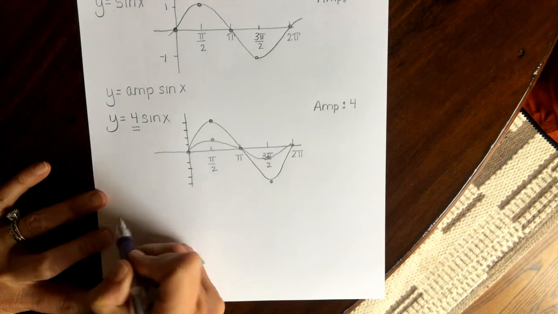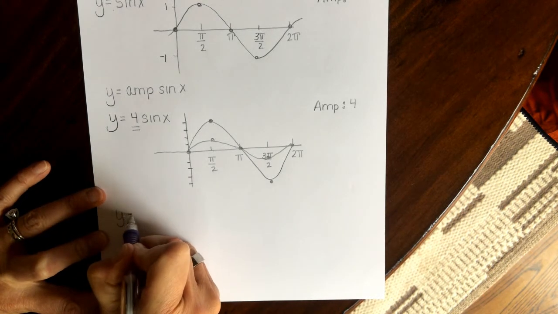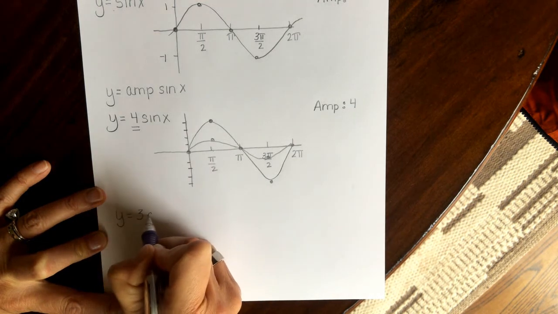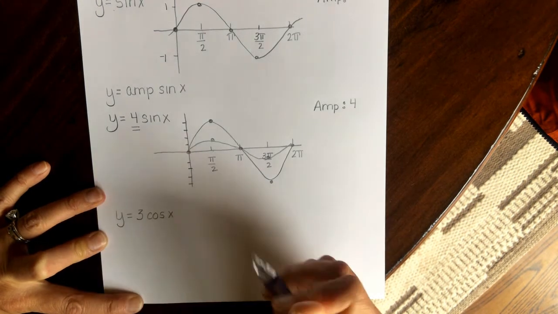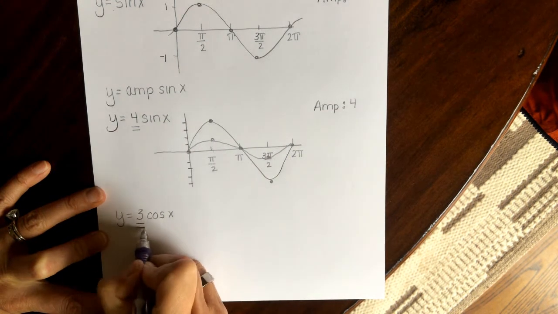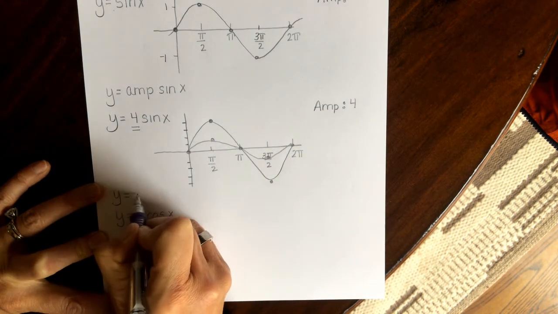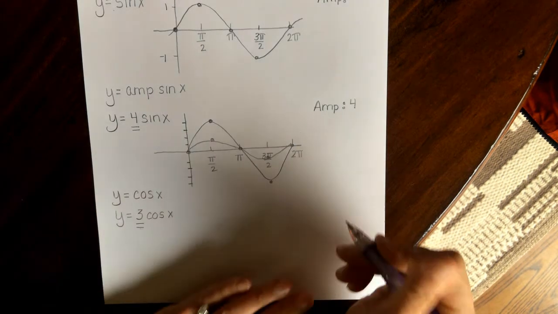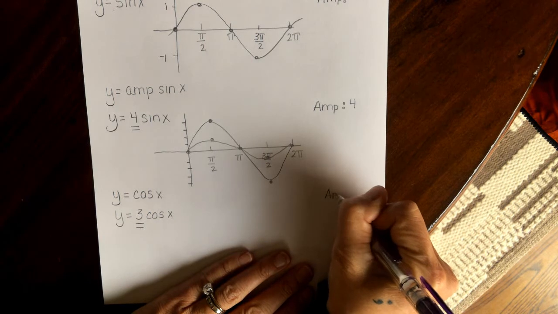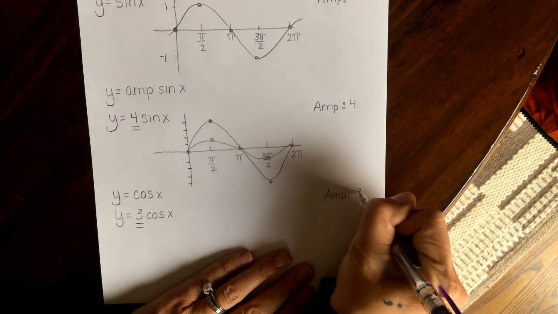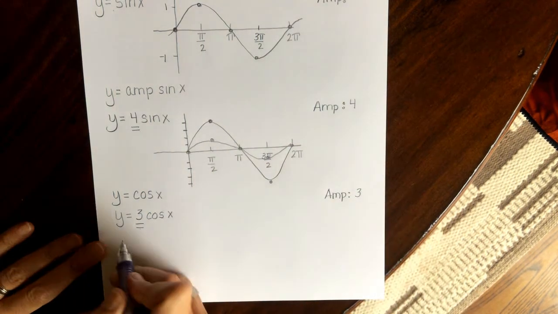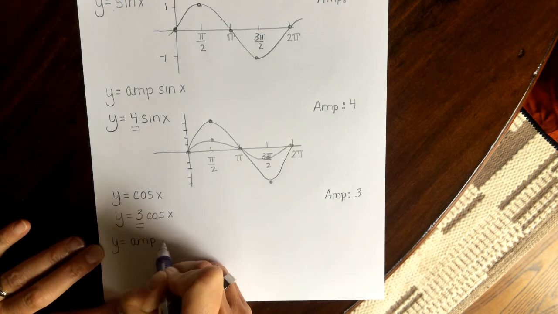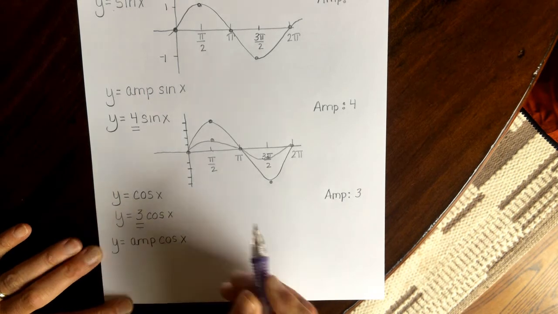All right, let's do one with cosine. Y equals, let's see, 3 cosine x. Again, my parent function is y equals cosine x. The only thing that's changed is that 3. That means my amplitude for this is going to be 3, because cosine works the same as y equals amplitude in front of the cosine times x.